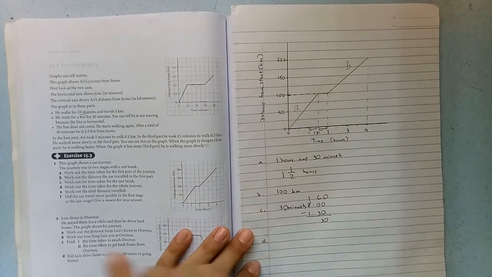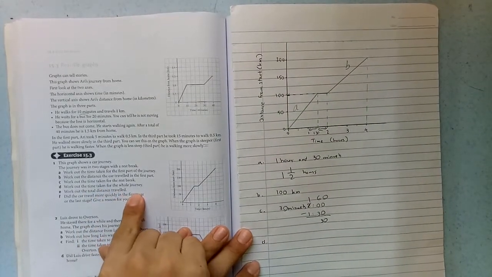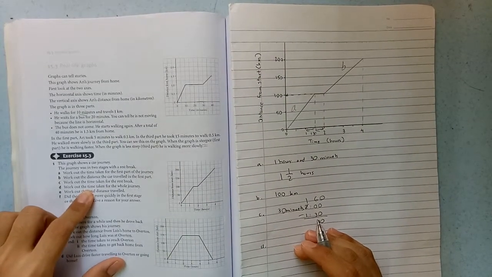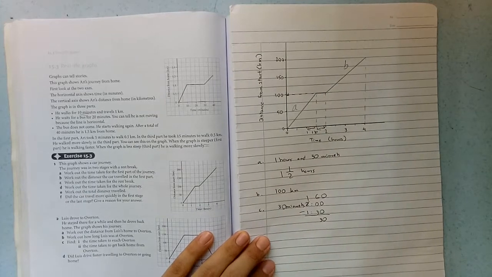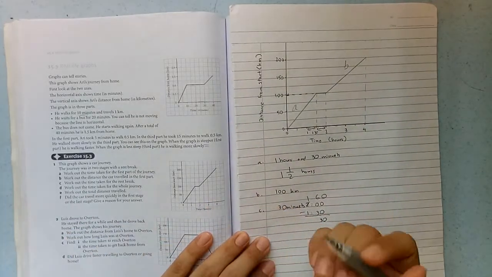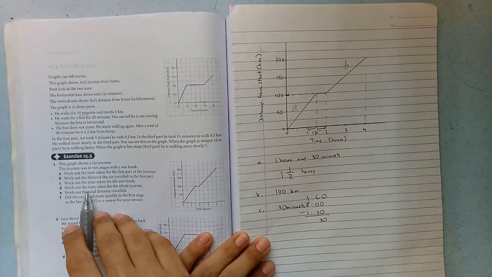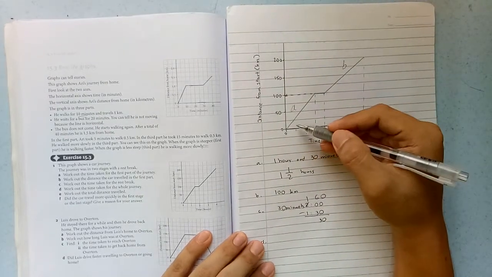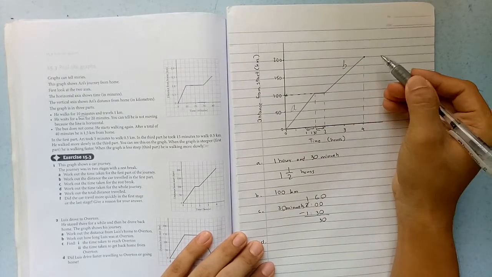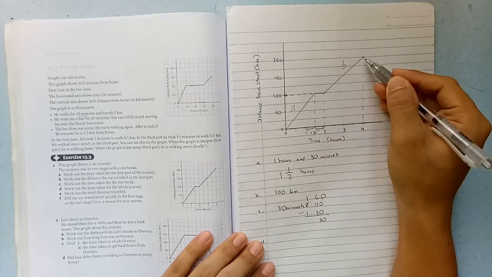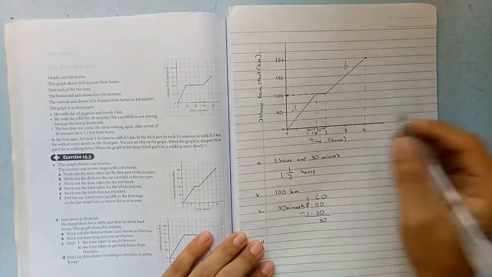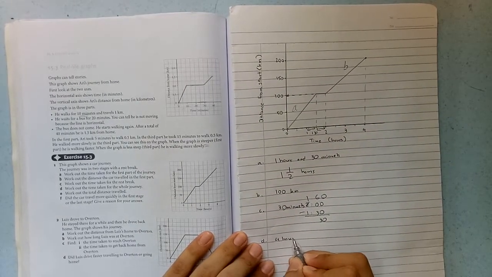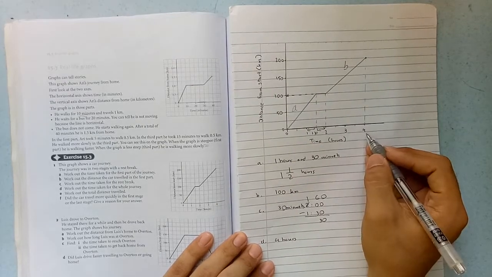Right. D. Work out the time taken for the whole journey. Now they are asking for the whole journey. Okay, what did they ask? Time. So sometimes you just have to find the keywords. Time, distance. What are they looking for? Okay, they are looking for time. The whole journey. Where does the line stop? Here. So which means this is the whole journey, correct? So this thing is here, 4 hours. 0 to 4 hours, which means the total is 4 hours. The car has traveled 4 hours.